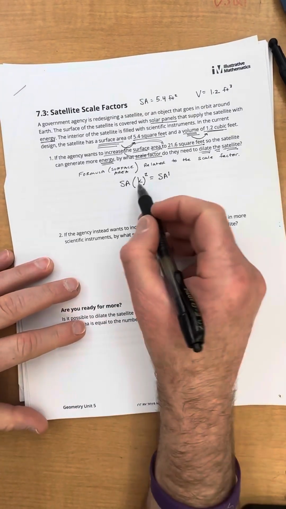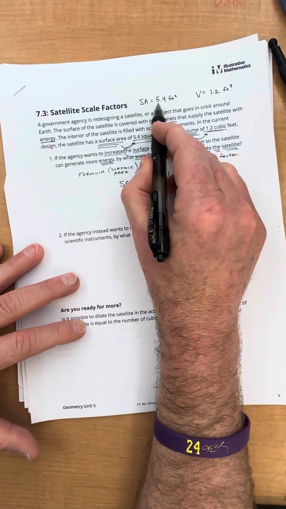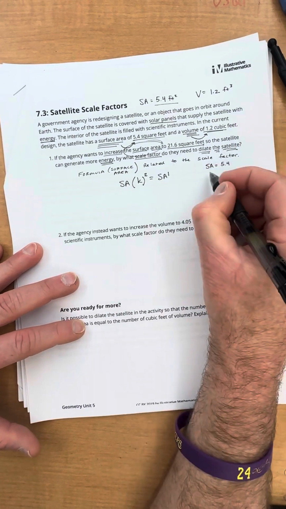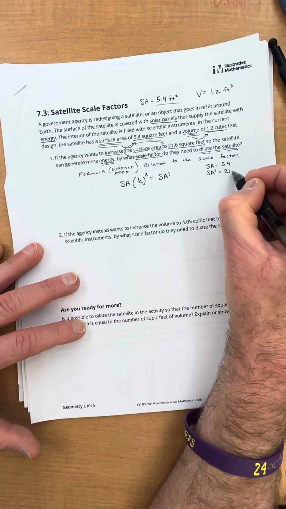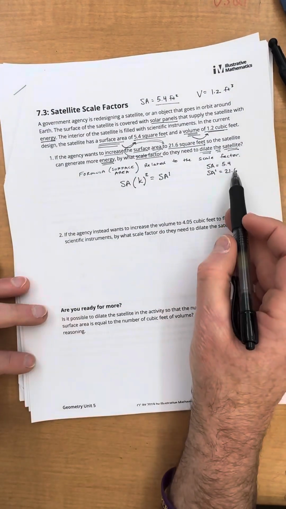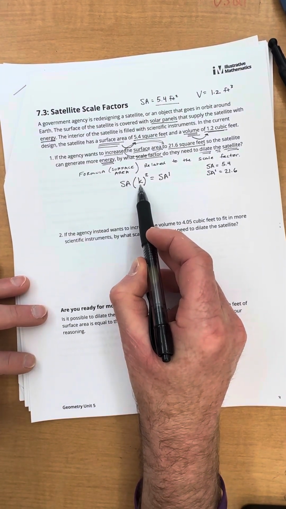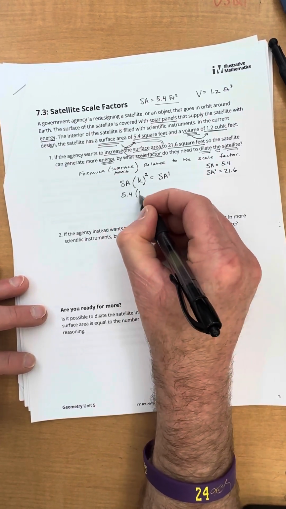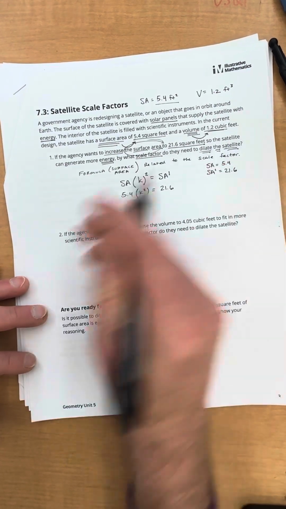Now, in this problem, the original surface area, like we said, was 5.4. Surface area prime is now 21.6. So you just have to plug these numbers into the formula and then solve for K. Surface area, 5.4, K squared equals 21.6.